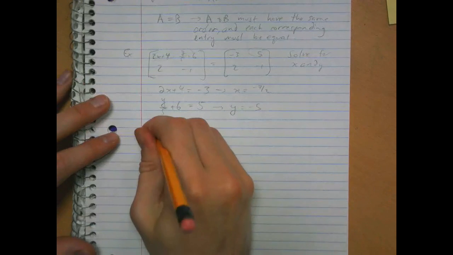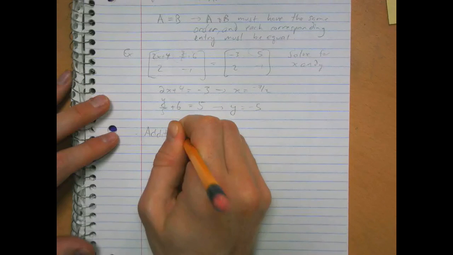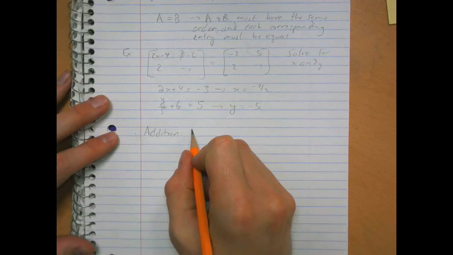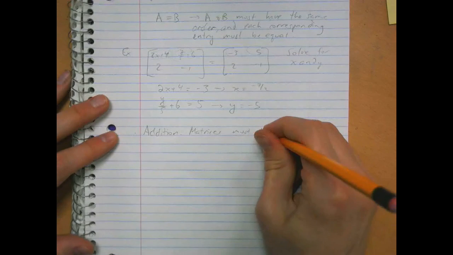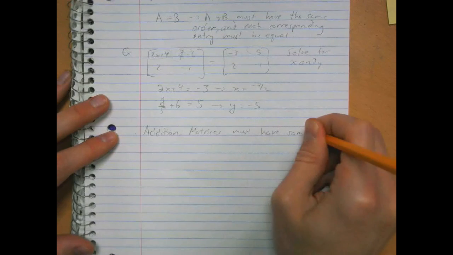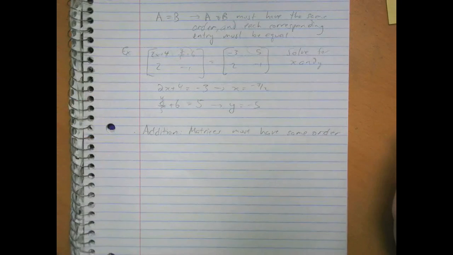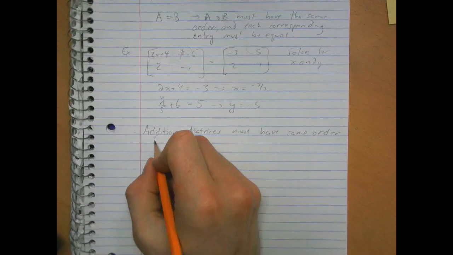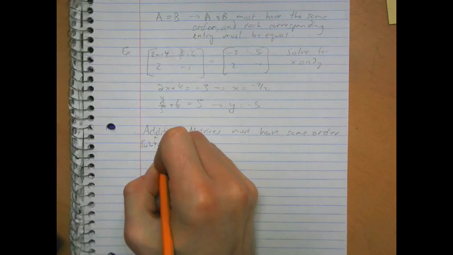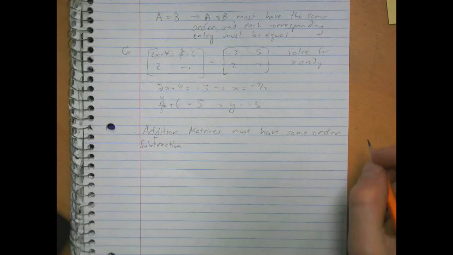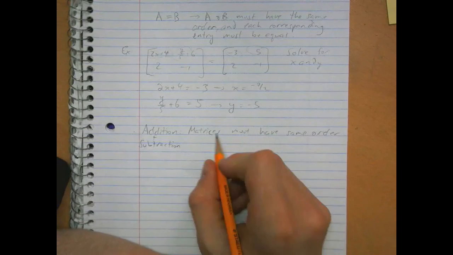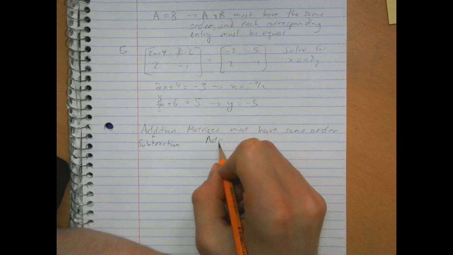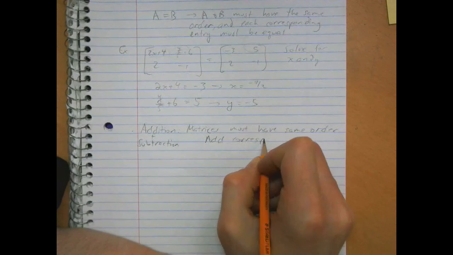For addition, the matrices again must have the same order. You can't take a 2 by 3 plus a 3 by 5 or anything like that. And I should say addition and subtraction. Addition and subtraction are the same operation, essentially, just in reverse. For addition and subtraction, the matrices must have the same order, and then you just add corresponding entries.